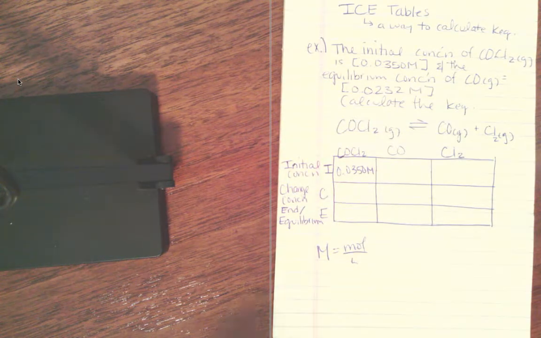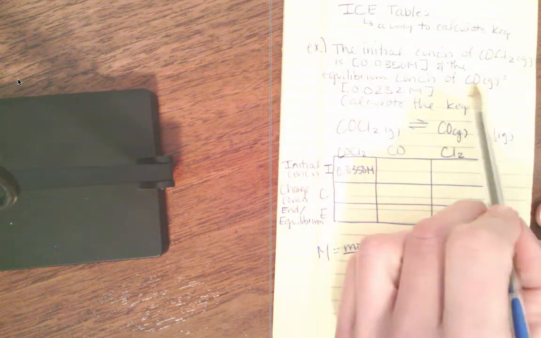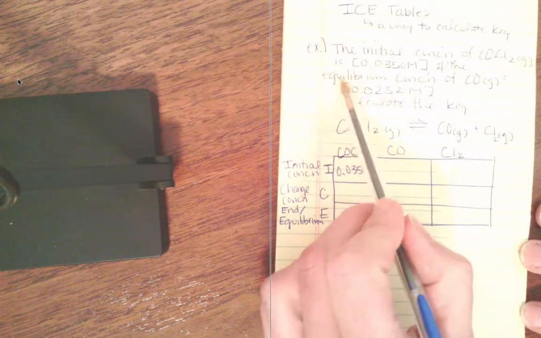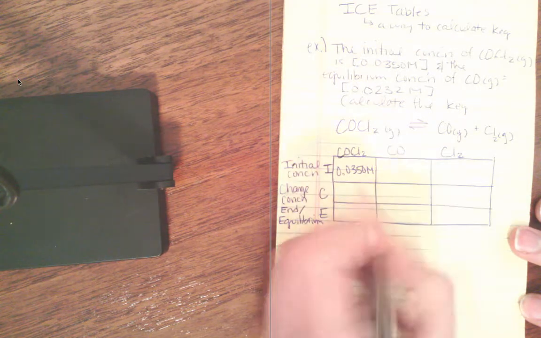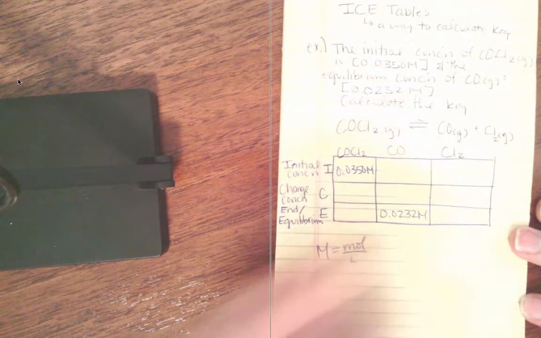All right. What else is in the problem? It says the equilibrium concentration of carbon monoxide gas is 0.0232, and because it says at equilibrium, I need to go down to my end line, find that compound, and then put that value in that box.